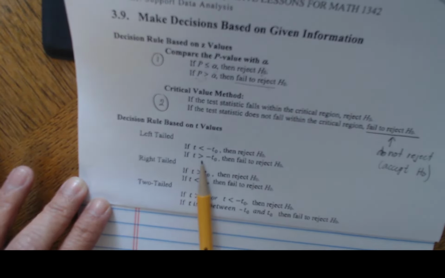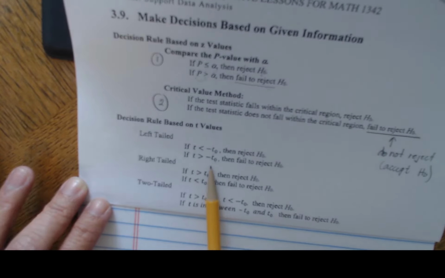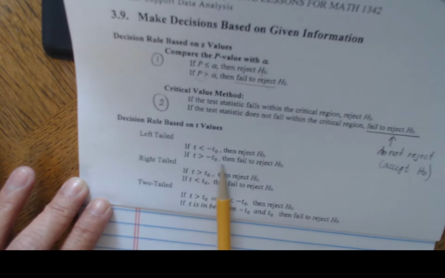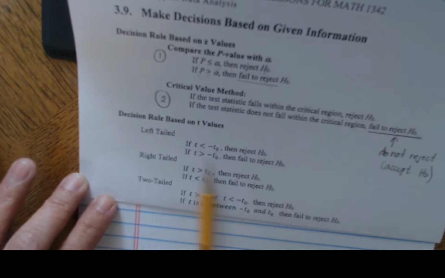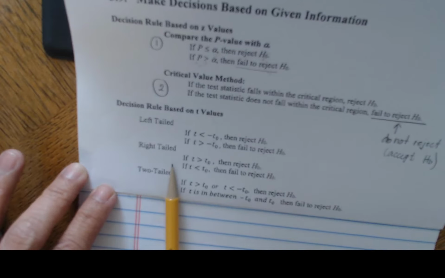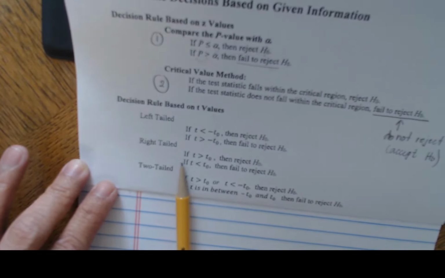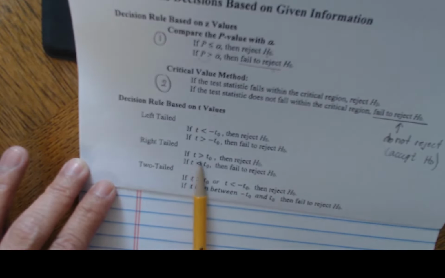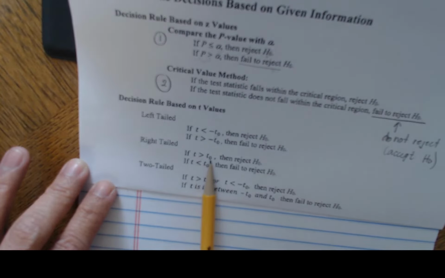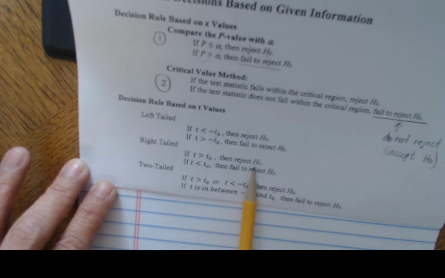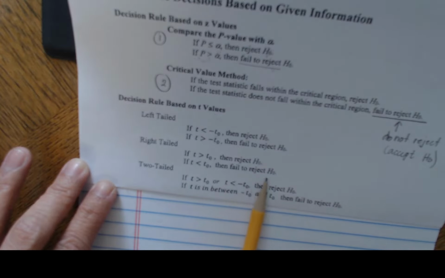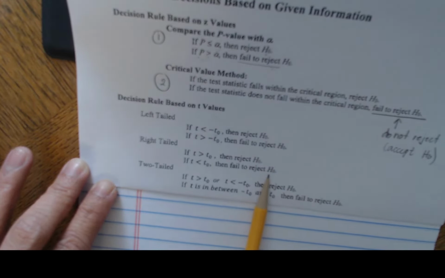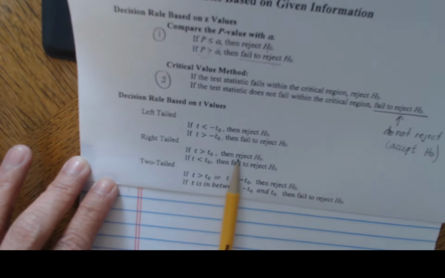If T is greater than the negative of T value, then fail to reject the null hypothesis. That's for the left-tailed. For the right-tailed, if T is greater than T value, then reject the null. If T is less than the T value, then fail to reject the null. It means accept the null hypothesis. That's the meaning of that.